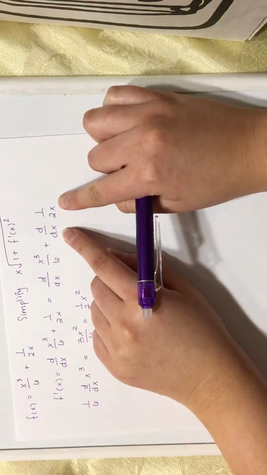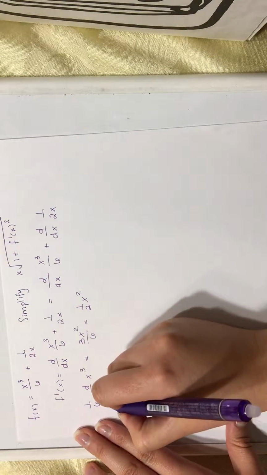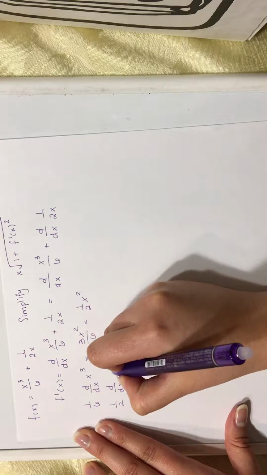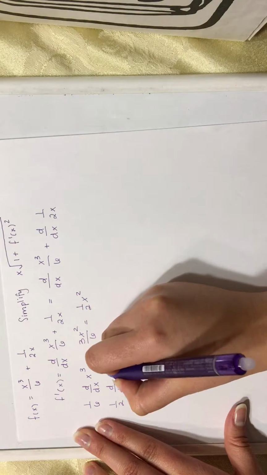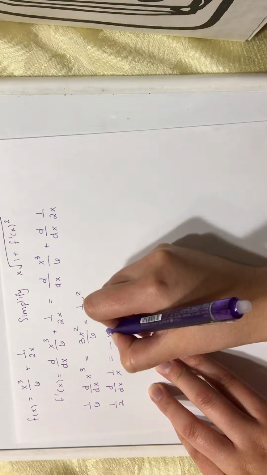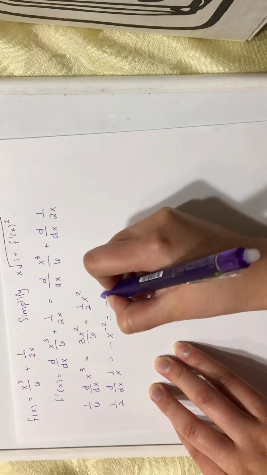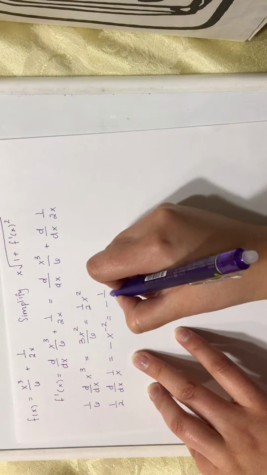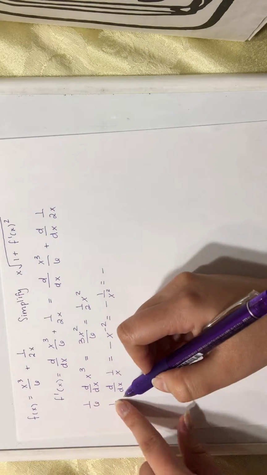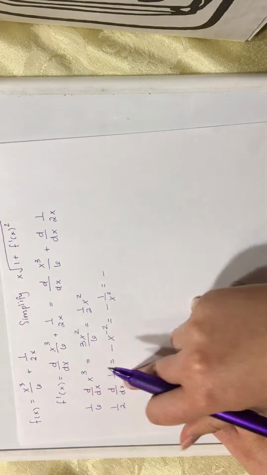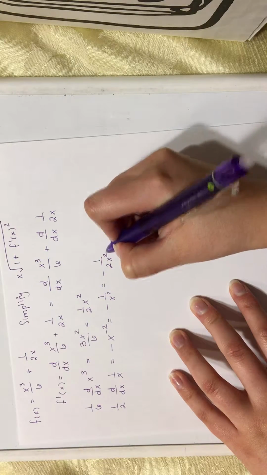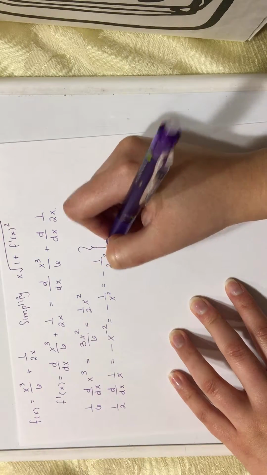Now we have to take the derivative of this, which you also take the constant out, and you have a 1 over x. Multiply it by the constant after you take the derivative. Then you add these two.